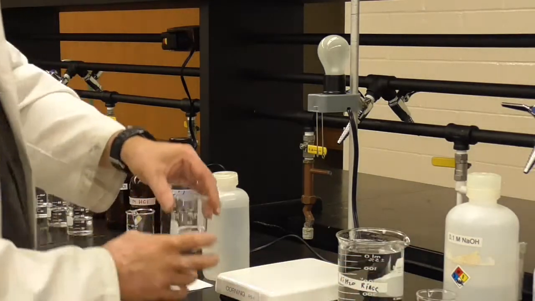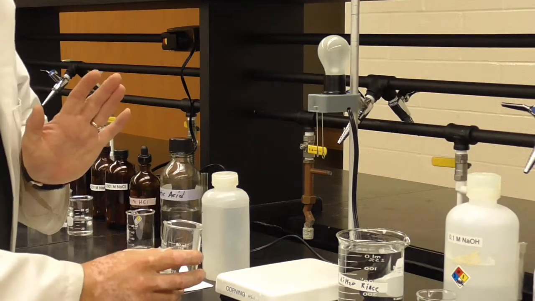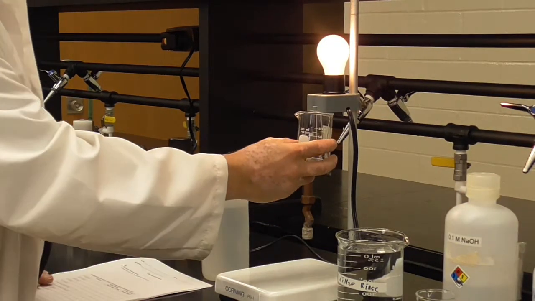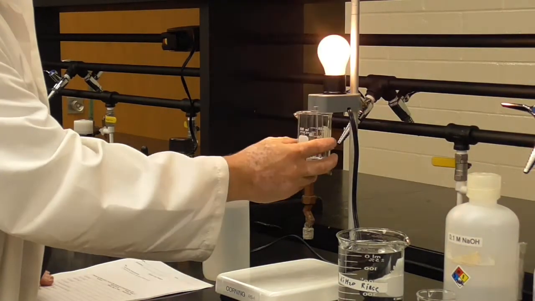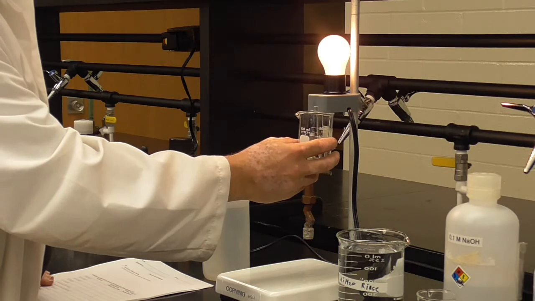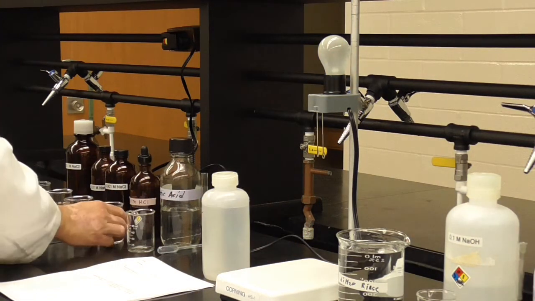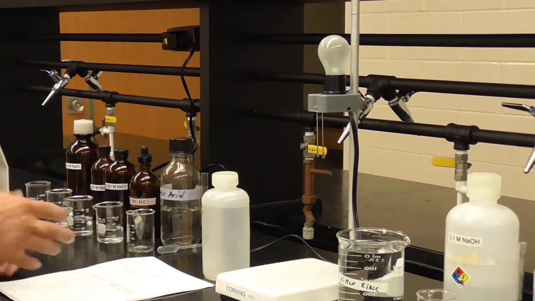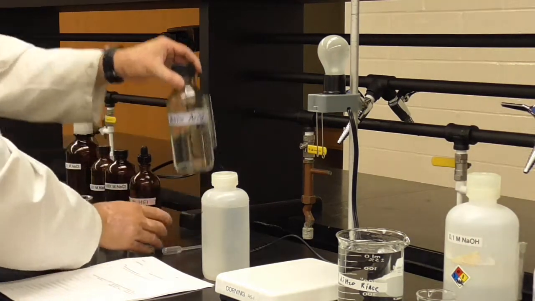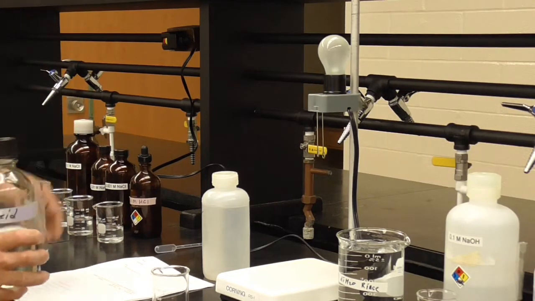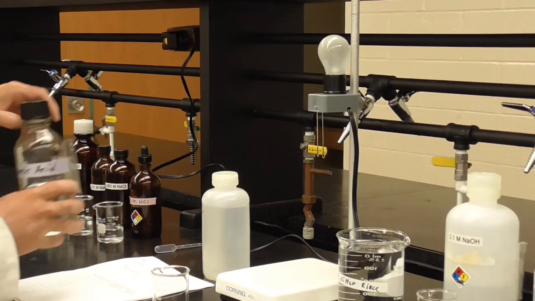And now my 0.1 molar, so the same concentration, but 0.1 molar hydrochloric acid. Very bright, maybe even brighter, I think, perhaps. So the nature of the chemical, what it actually is, will affect the ability to conduct electricity just as much as its concentration.